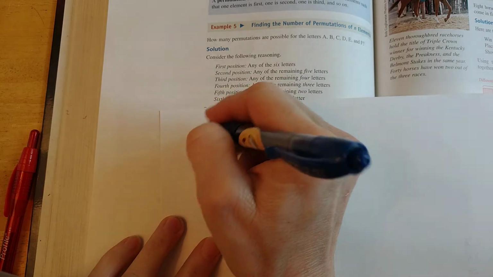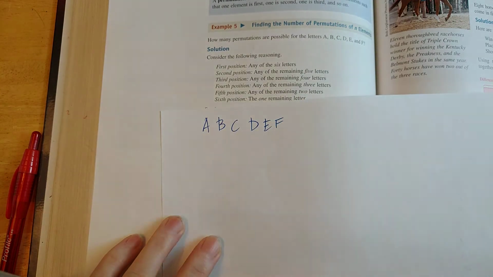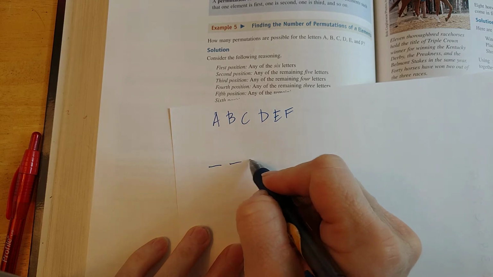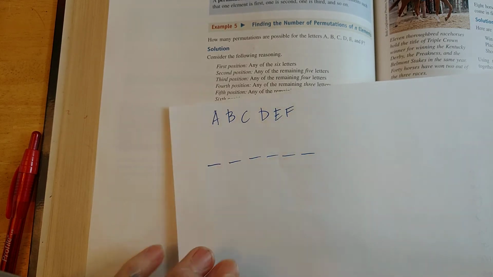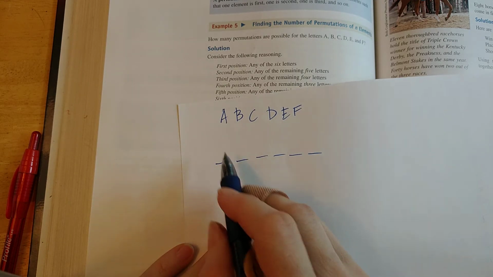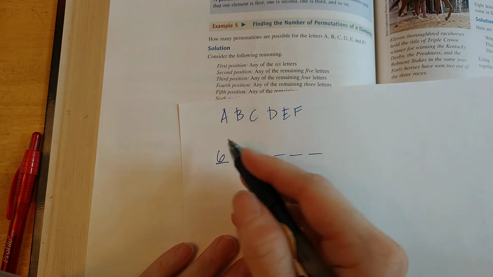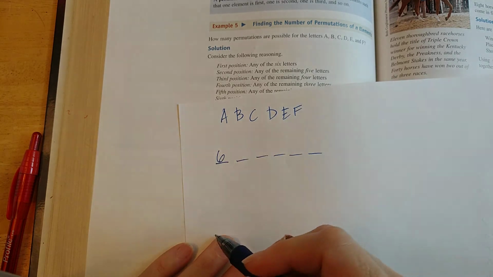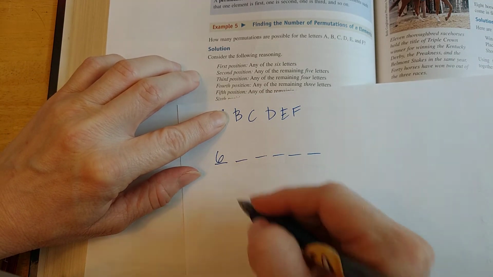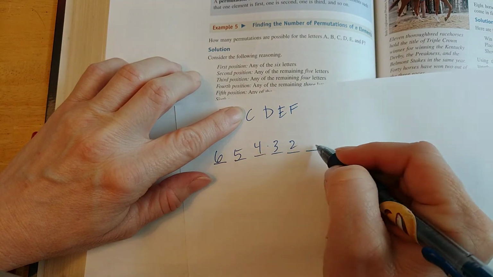So we have the letters A, B, C, D, E, and F. We have positions here: one position, 2, 3, 4, 5, 6 positions. I like to put little dashes here to figure out what can be in each position. How many can I choose from in the first position? I can choose all 6, right? But I can't choose 6 for the next one. So in permutations, you have taken one out. The order matters here. So if I took one out, how many do I have left? Well, I have 5 left, and 4 left, and 3 left, and 2, and 1.